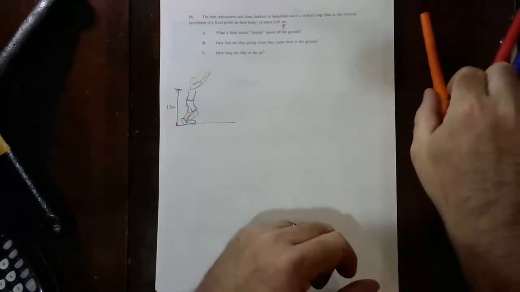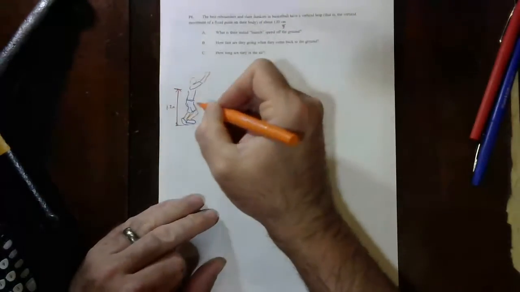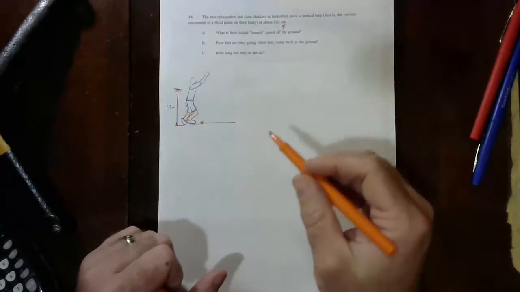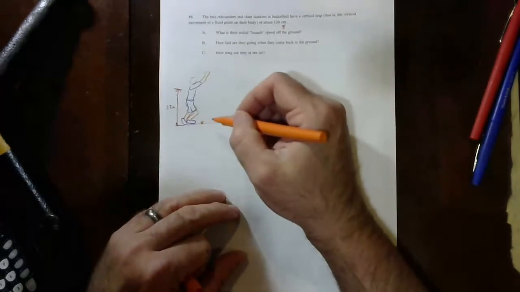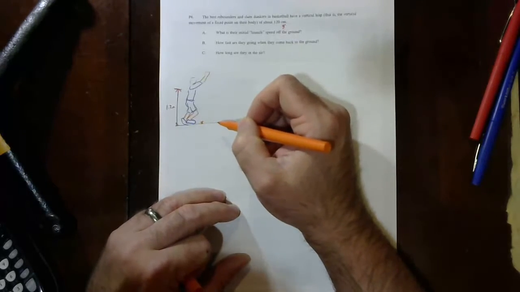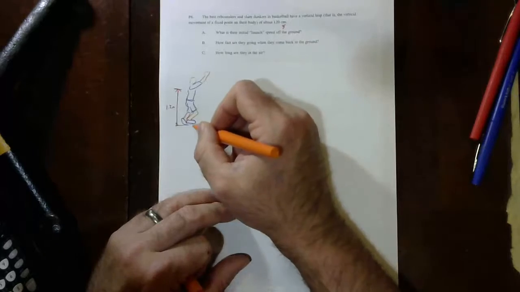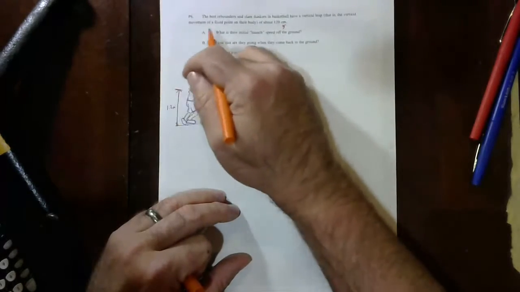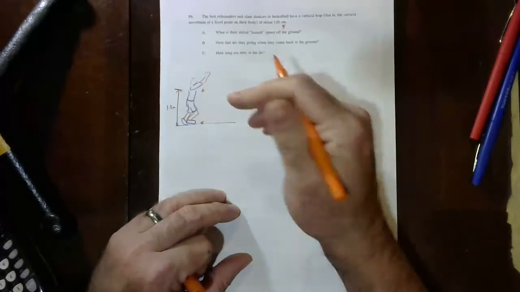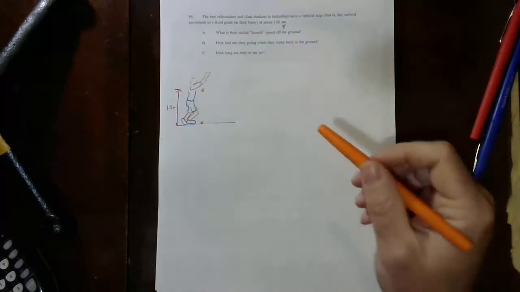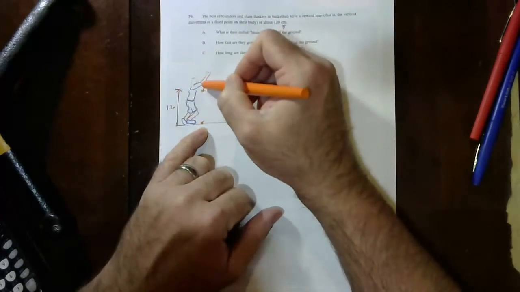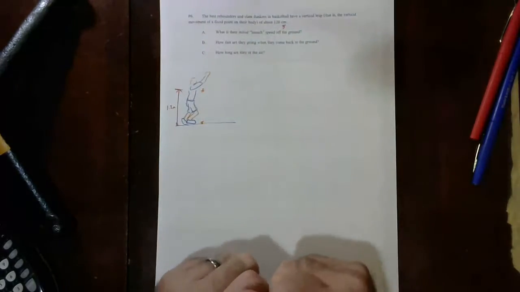So take a look at this. We want to know our launch speed off the ground. So we're trying to find our speed as we take off down here, how fast they're going when they come back to the ground, and how long they're in the air. To do this, they give us information about this location, and information about this location up here. So I'm going to make this my starting location and this my ending location for my first calculation. I'm going to calculate from takeoff to peak.